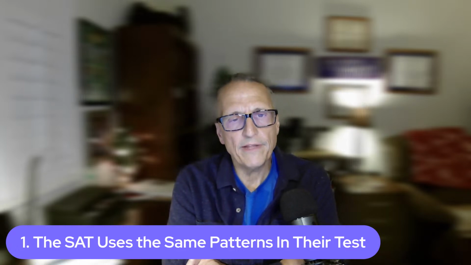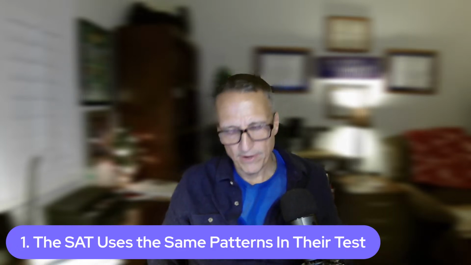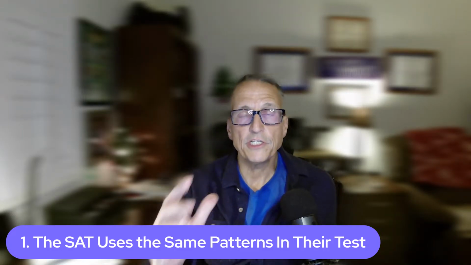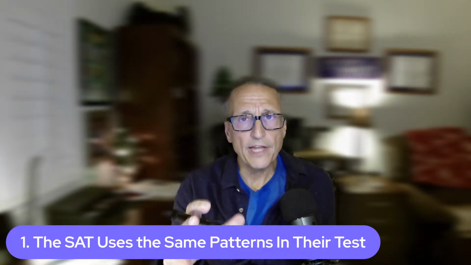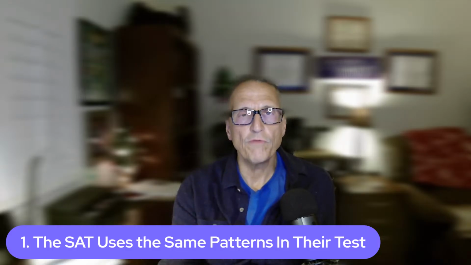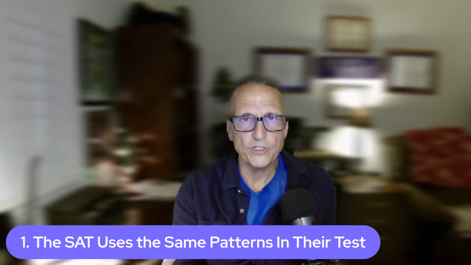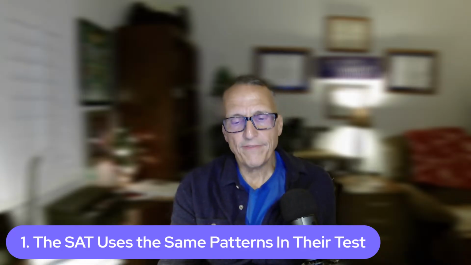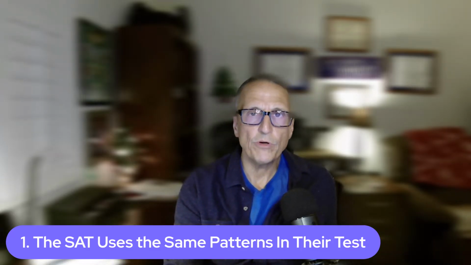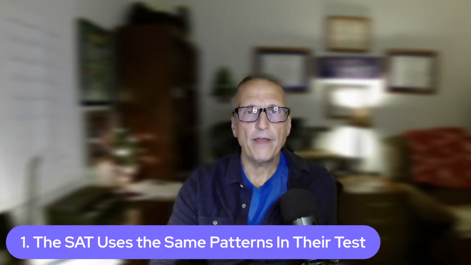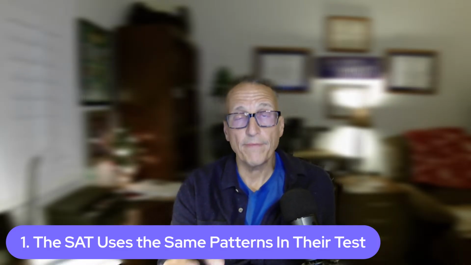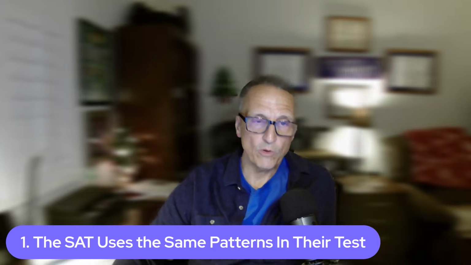So the point is that since they do reuse the same patterns on their problems, your path to success is going to be doing lots and lots of practice over and over of SAT style questions. Once you understand the underlying content and you don't have any gaps from your Algebra 2 or from your geometry, then it's a matter to get your highest potential. It's a matter of doing practice problems on SAT style questions.